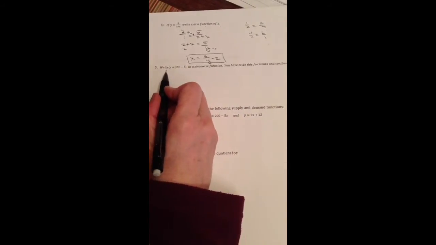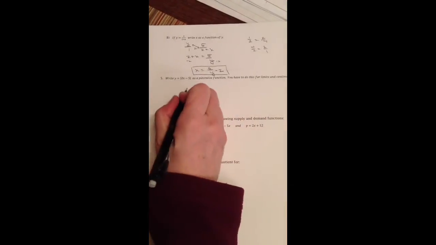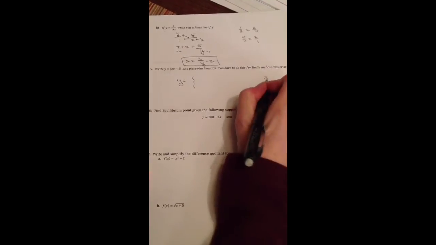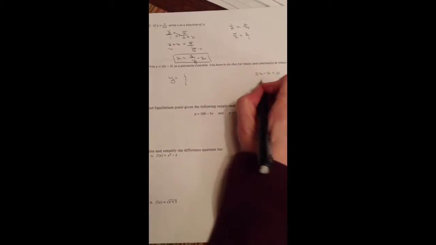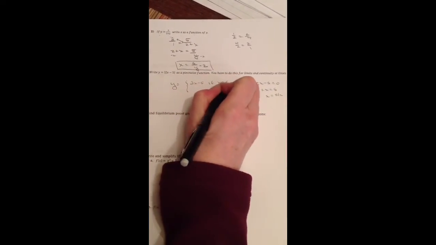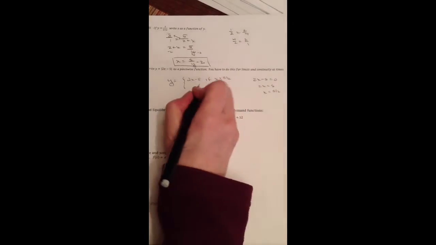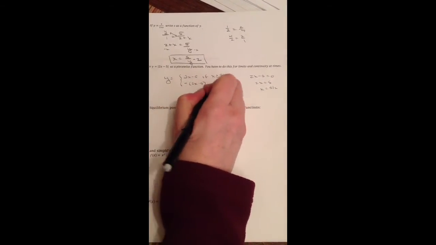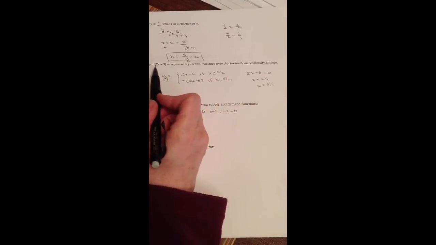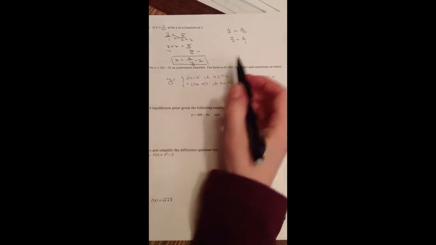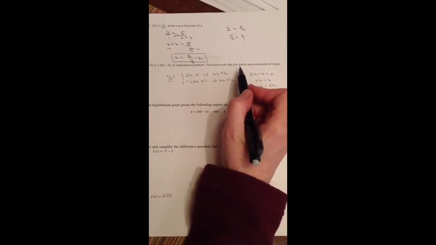To write an absolute value as a piecewise function, we talked about this a lot. We want to figure out where the pieces break apart. That's where 2x minus 5 is 0, or where 2x is 5, or where x is 5/2. So we say that this function is 2x minus 5 if x is greater than or equal to 5/2, or the exact opposite if x is less than 5/2. That's rewriting an absolute value as a piecewise function, and you may have to do this when you're figuring out limits or continuity.